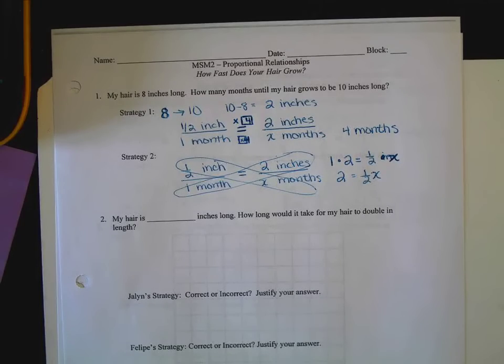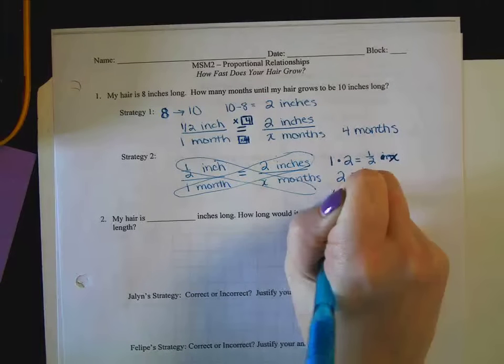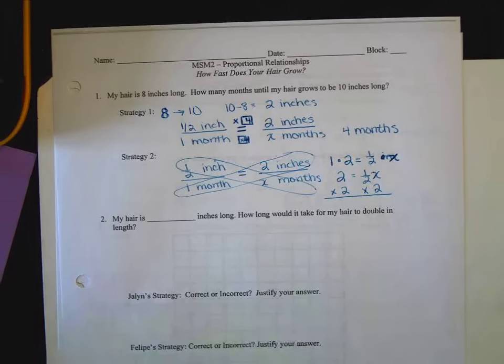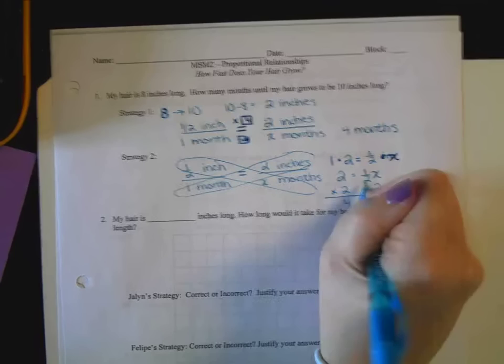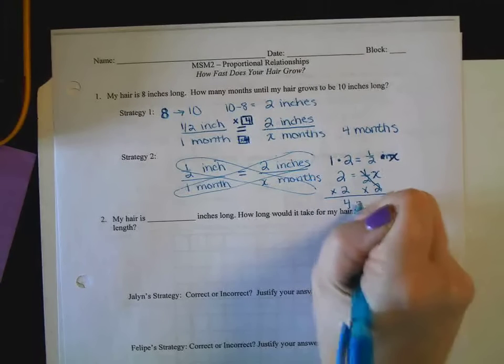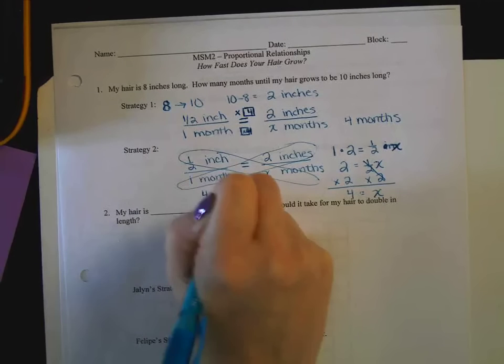Because this is multiplication, I would have to undo it by dividing. But dividing by a fraction is the same thing as multiplying by a reciprocal. So what's the reciprocal of 1/2? 2. So instead of dividing by 1/2, I can multiply by 2. So 2 times 2 equals 4, and my 1/2 and my 2 cancel out, and I'm left with just X. So my answer would be 4 months.